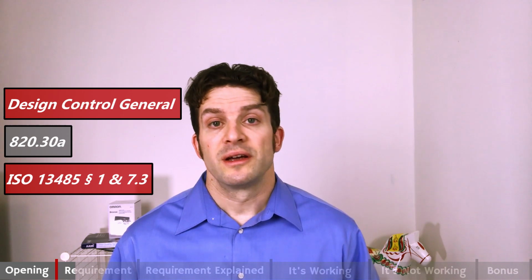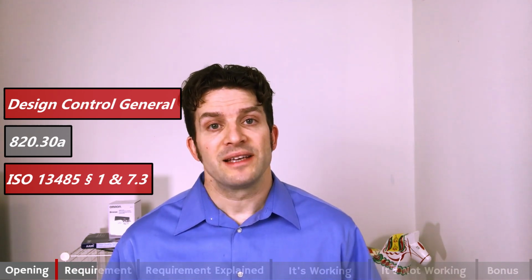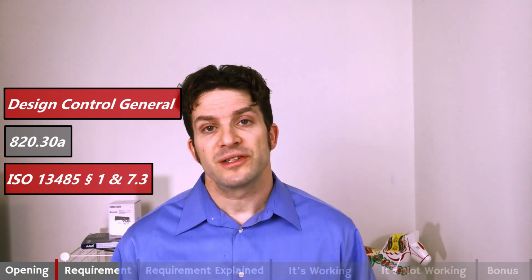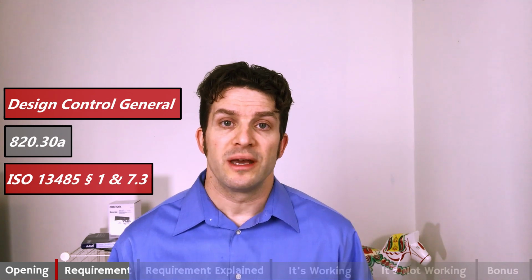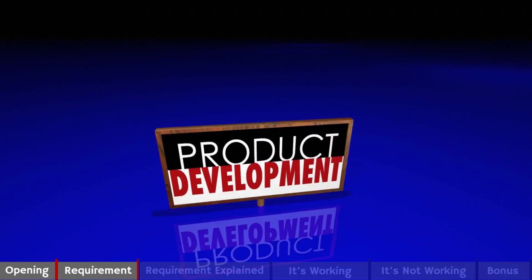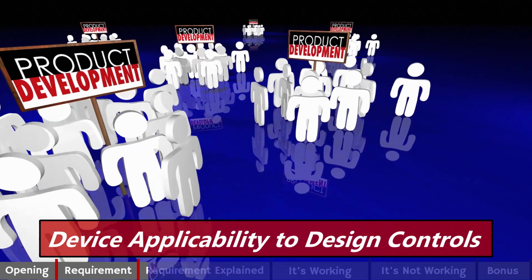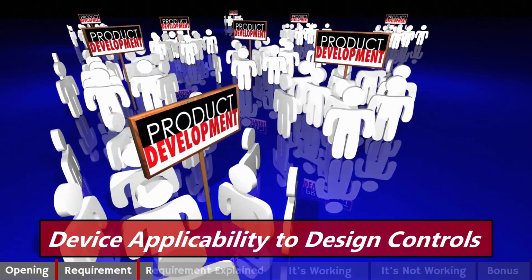Our requirement today, Design Controls General, comes directly from 820.30a and ISO 13485 Section 1, the scope, but also Section 7.3, product realization. The general design control requirements in 5 words: Device applicability to design controls.